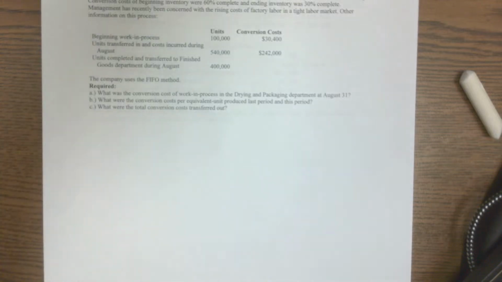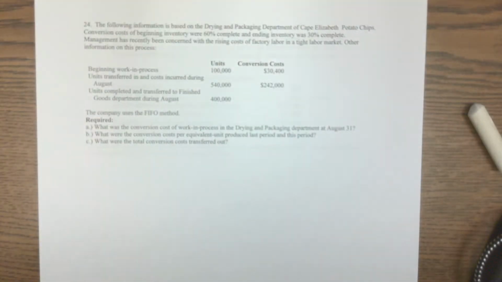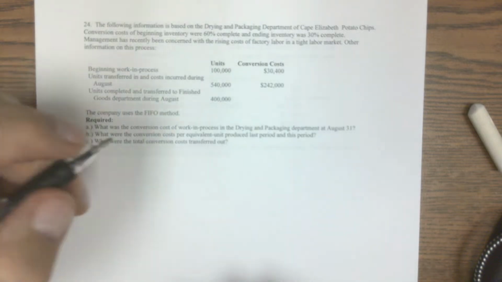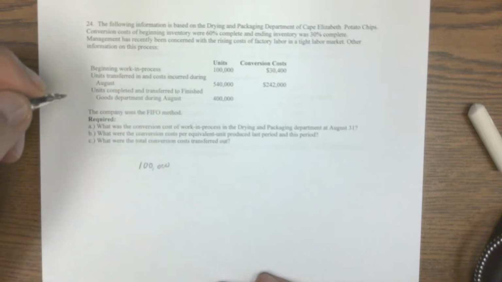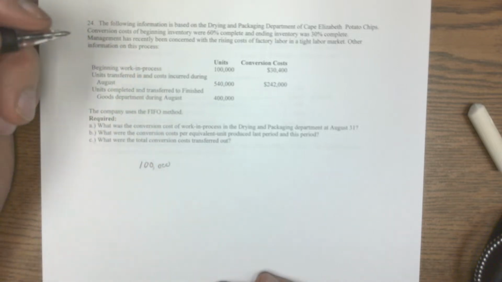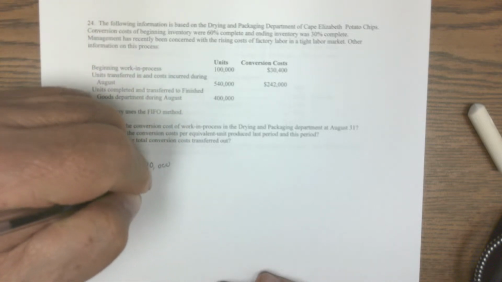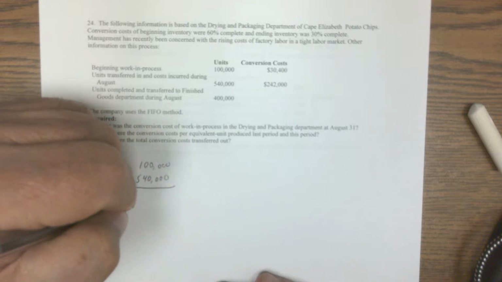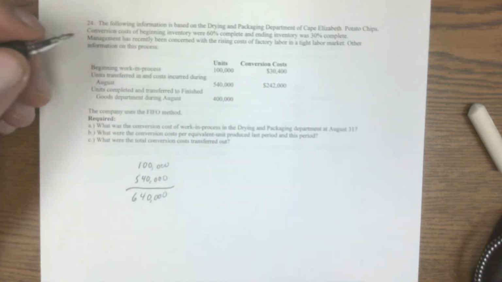The next one, the following information is based on, okay, we've got a FIFO process costing. So our physical flow schedule is 100,000 units in beginning inventory. Transferred in, that's the same as started, is 540. So we've got 640,000 units to account for.